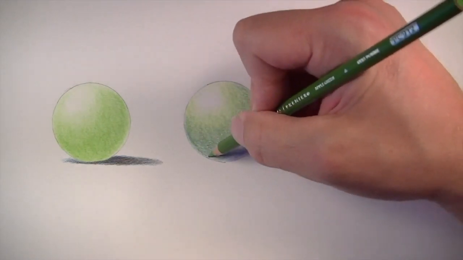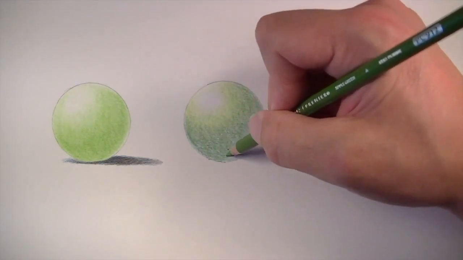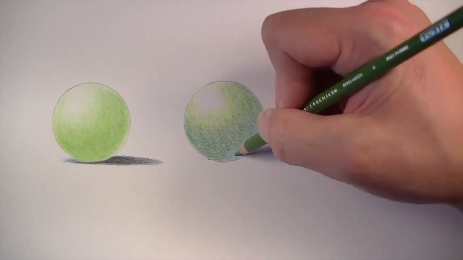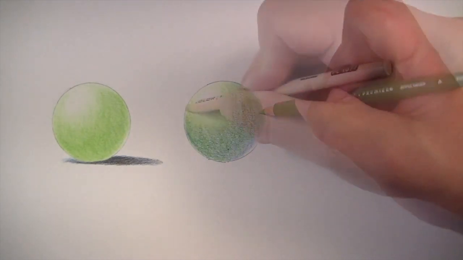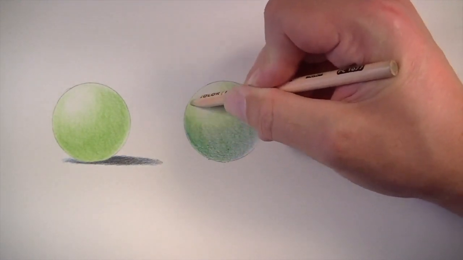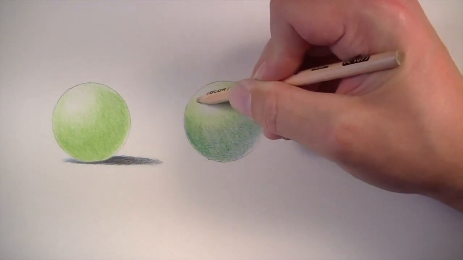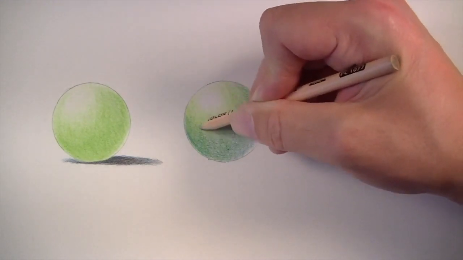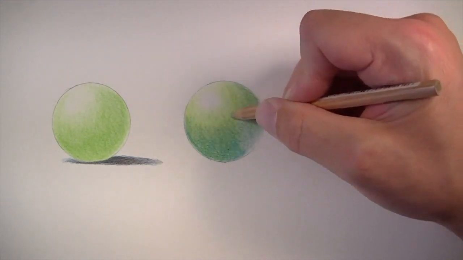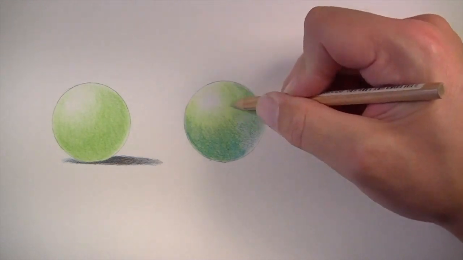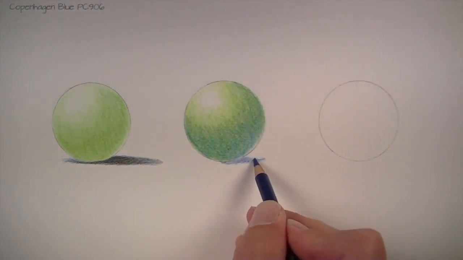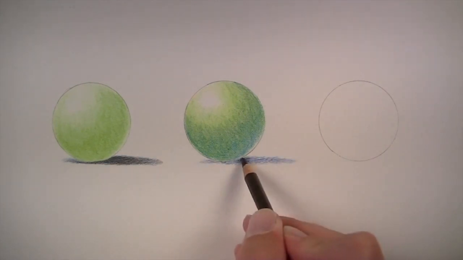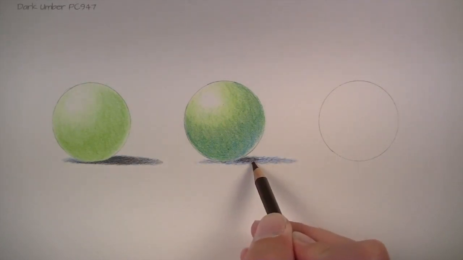As we do so, the area of shadow and highlight becomes more interesting. It also makes the sphere appear more three-dimensional and realistic. We can smooth out the transitions between colors by burnishing the sphere using a colorless blender. Here again, we'll also add an area of cast shadow underneath the sphere.